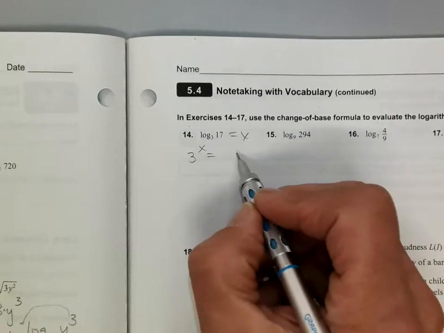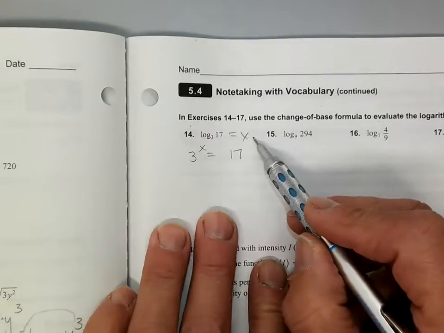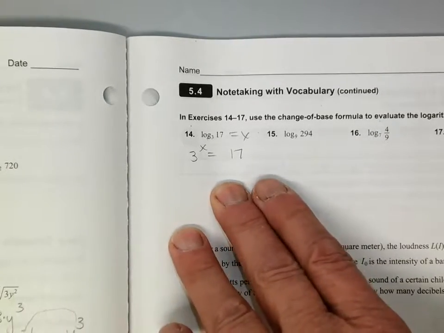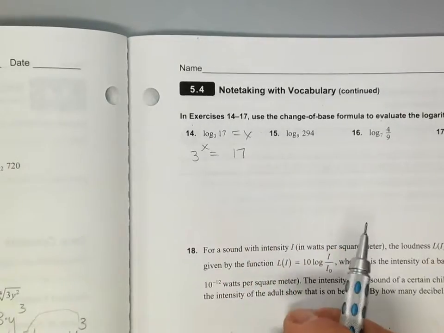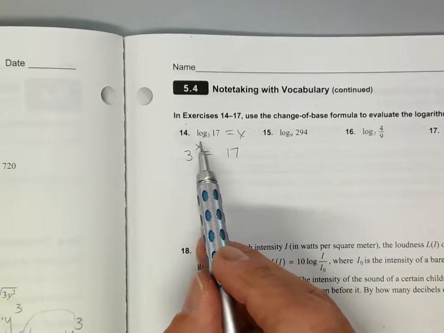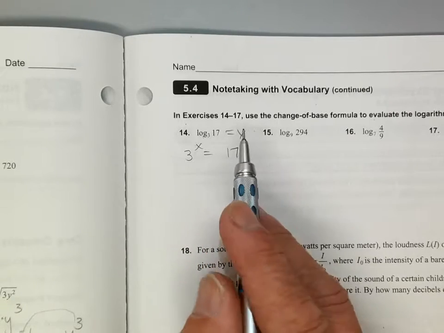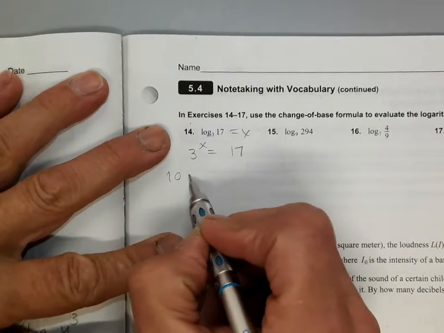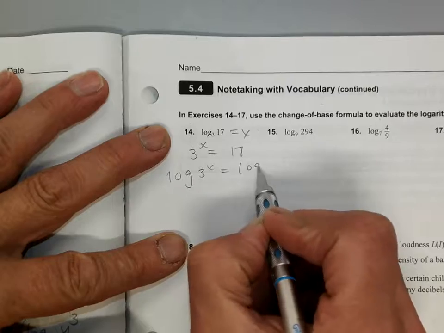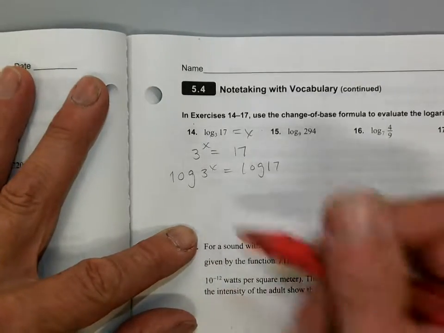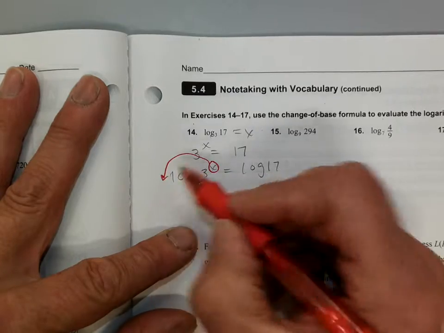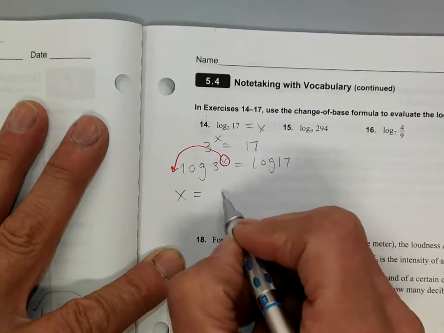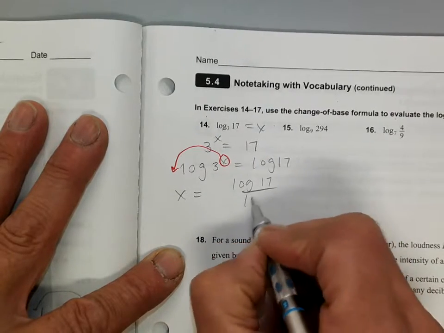Okay, so 3 to the x equals 17, okay? Set equal to x and change it. Now, listen. Get rid of the x. Float the x down. How do you do it? Take the log. The only way you can get the exponent down, float it down, is by doing a log of it. So we go log of 3 to the x equals log of 17. And then what happens is the x floats down. So then you're going to have x is equal to log 17 divided by log 3.